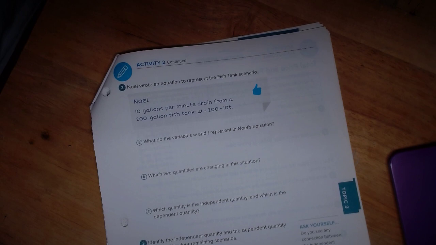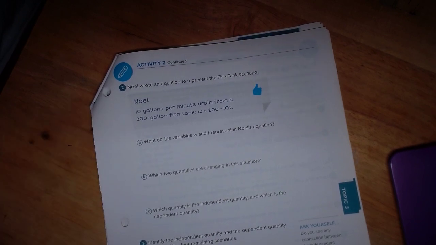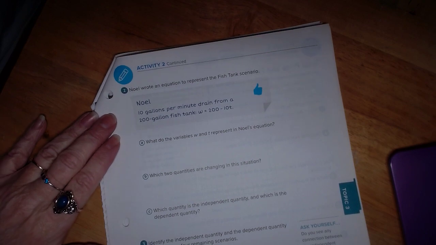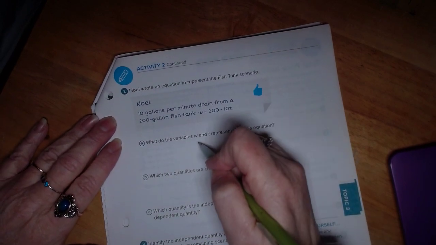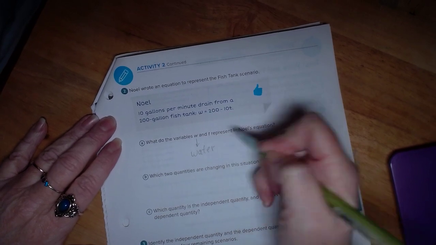Okay, moving on. So Noelle, she had the 10-gallon per minute draining from a 200-gallon fish tank, and she came up with an equation, W equals 200 minus 10T. So the first question, 2A, says, what do the variables W and T represent? So what do you think? W is pretty easy. That would be water.